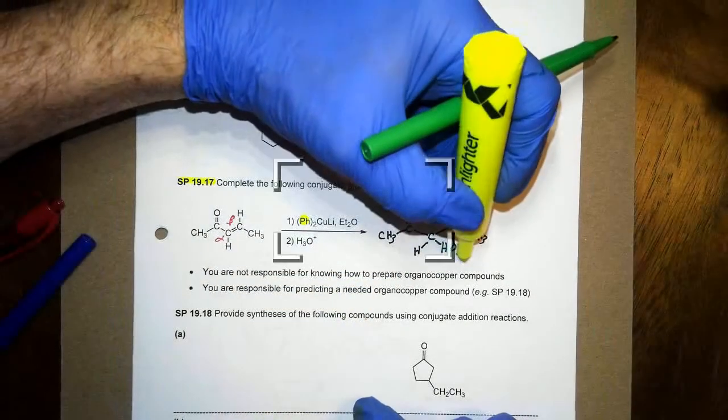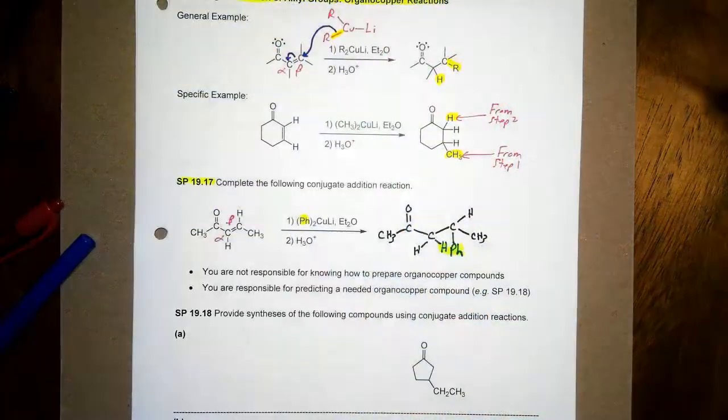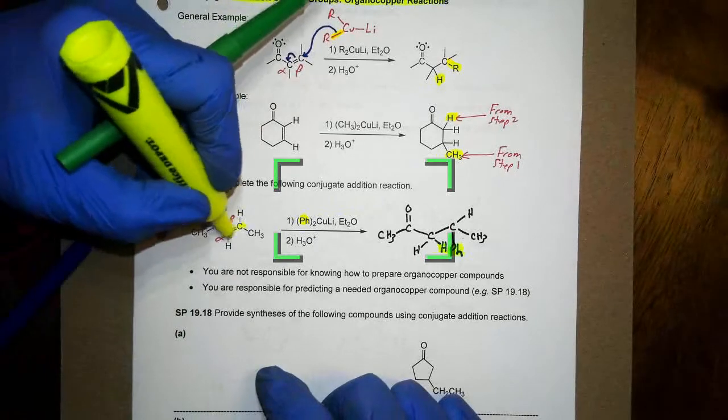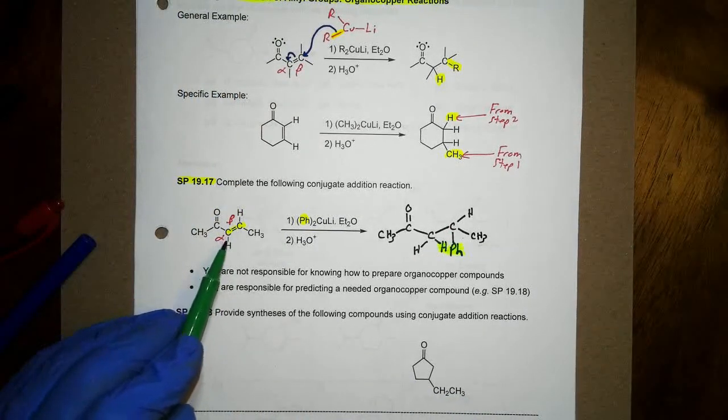In step 1, we added an aromatic ring, a phenyl ring here. In step 2, we put a proton there, so the double bond is gone. The important thing is to remember that the nucleophile went to the beta carbon and the proton went to the alpha carbon.